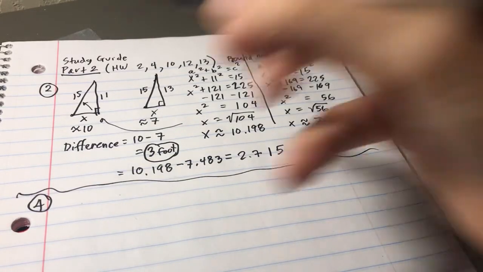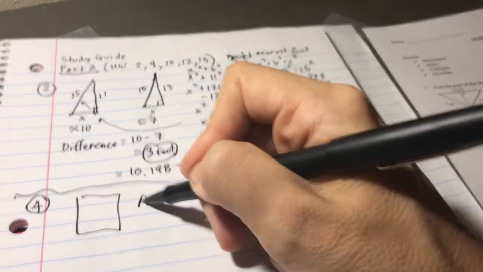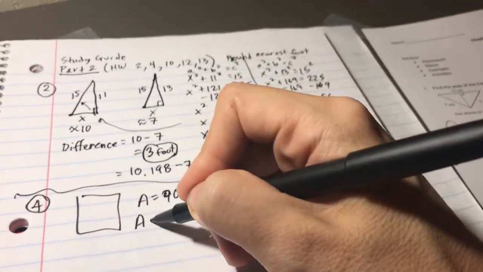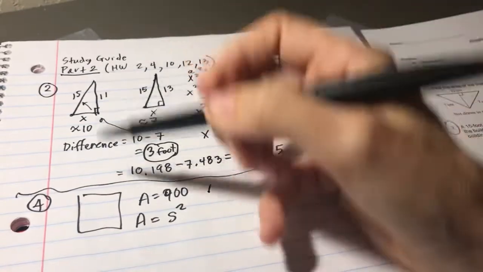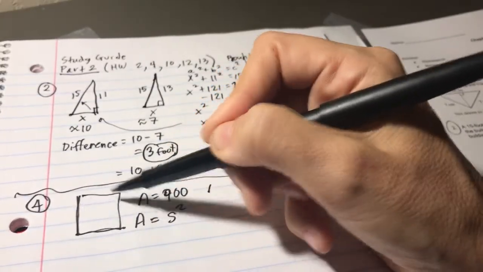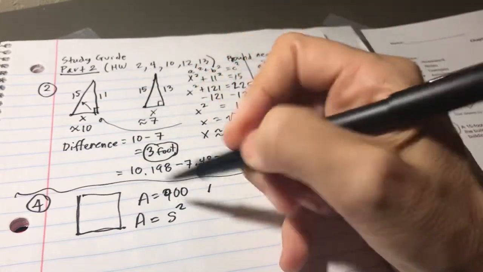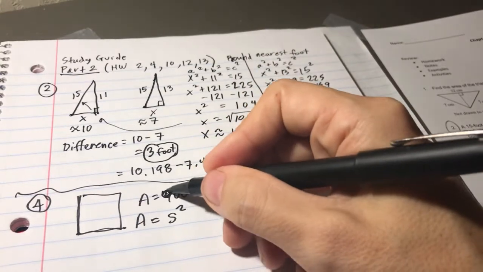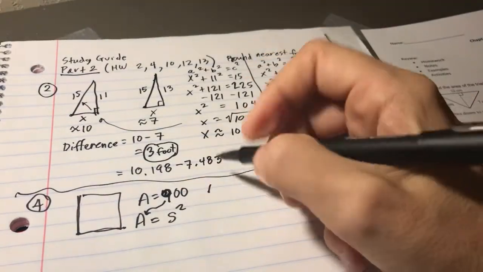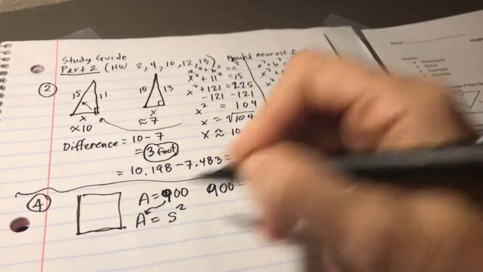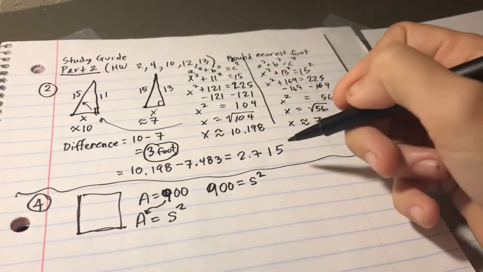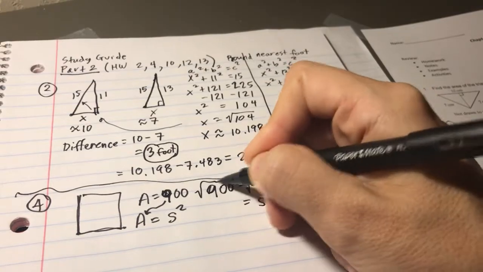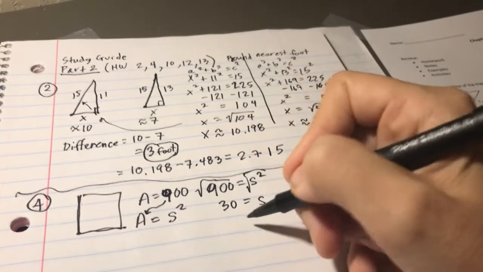Question number 4 says we have a square. The area of the square is 900. And we know the area of a square has the formula side squared. So whatever this is times this would equal the area. I wouldn't necessarily have to put base times width because I don't have two different measurements. So we can substitute the number 900 in where we see the letter A and rewrite the equation. So 900 equals side squared. And the square is keeping the s from being by itself. So we end up getting the side is equal to the square root of 900, which is 30.